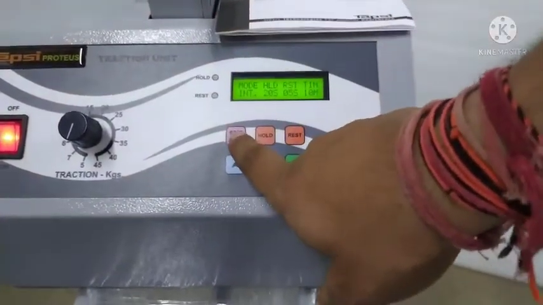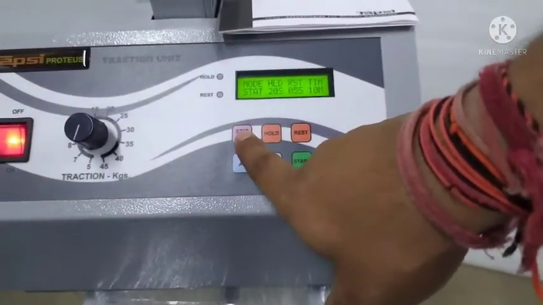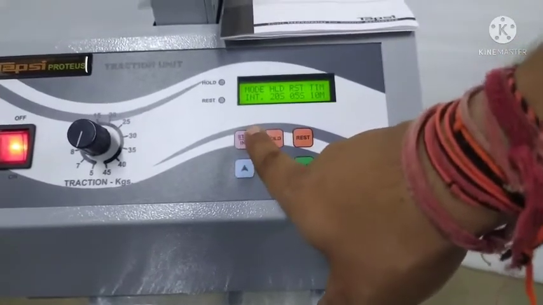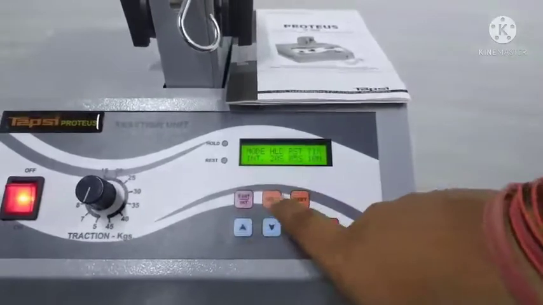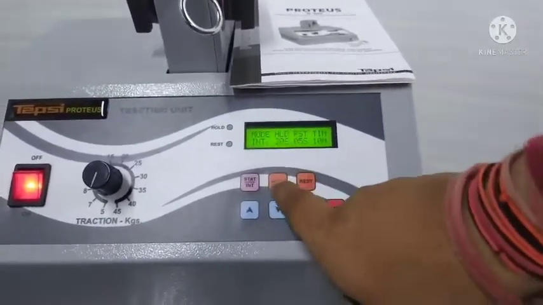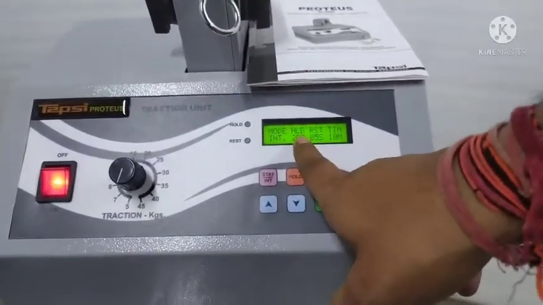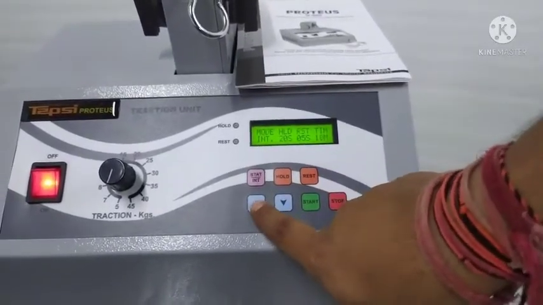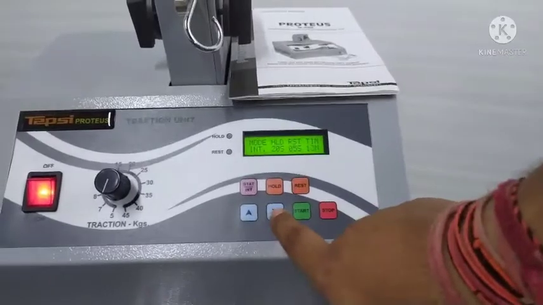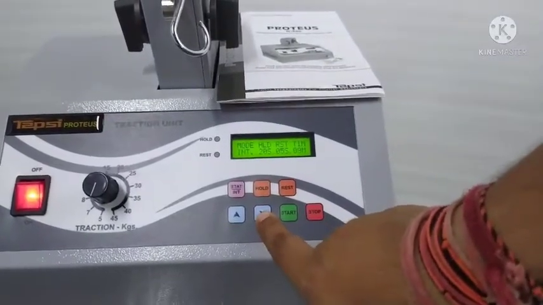This is the static mode key and intermittent mode key. We have to select the mode, static or intermittent. I select intermittent. In this I select hold 20 seconds and rest 5 seconds and time 10 minutes. From this key we can change the duration of time.